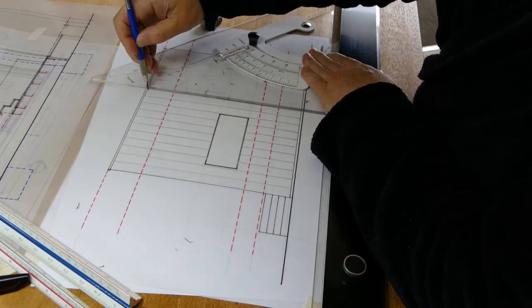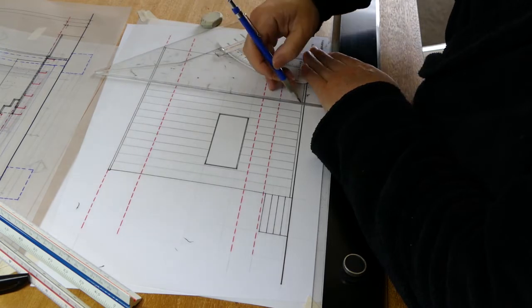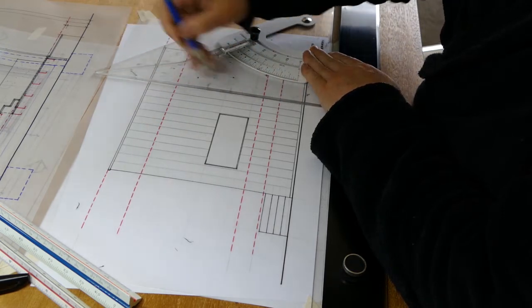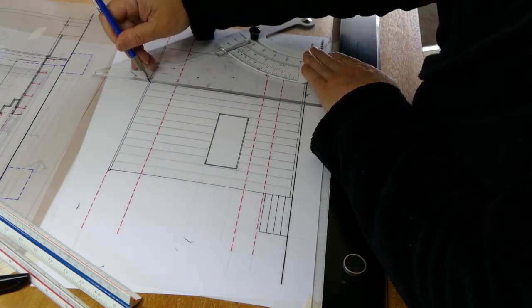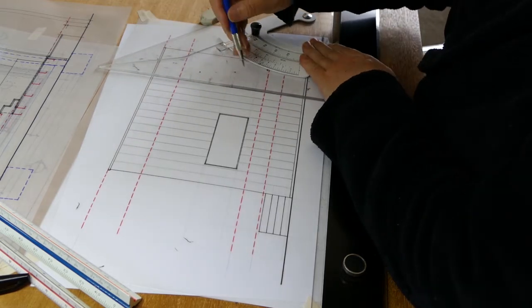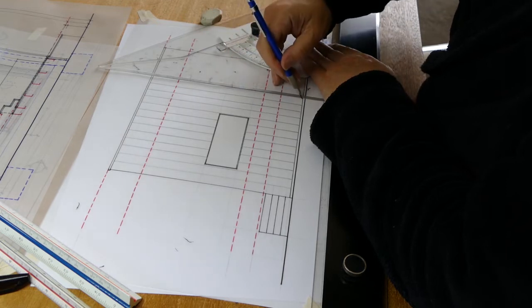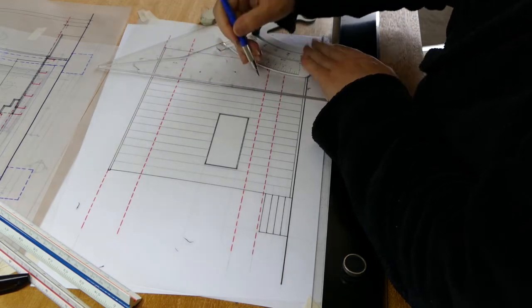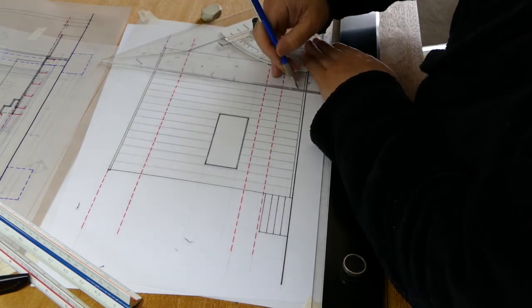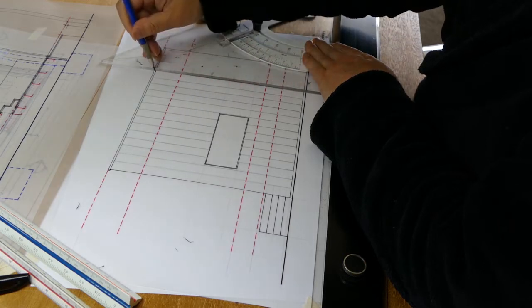So I keep drawing. So you still need to draw all three other elevations as well. Just the same method. Show all the levels. It's a very good reference. Yeah?